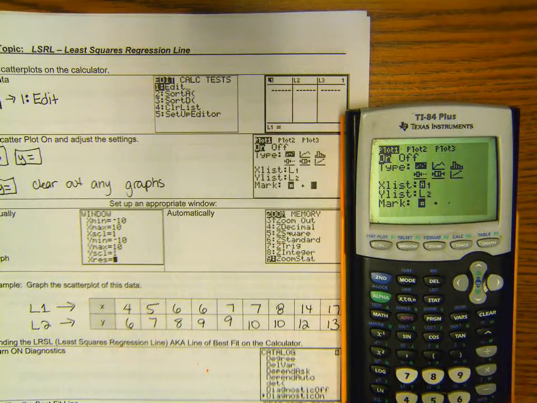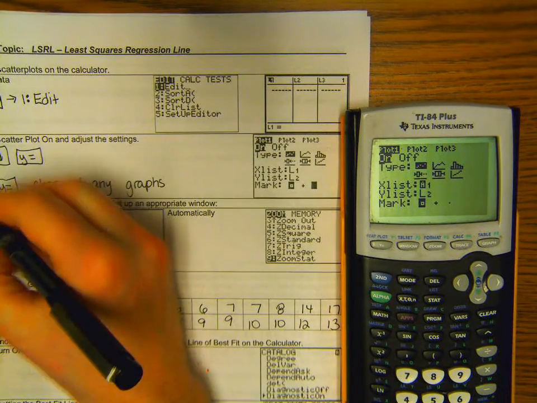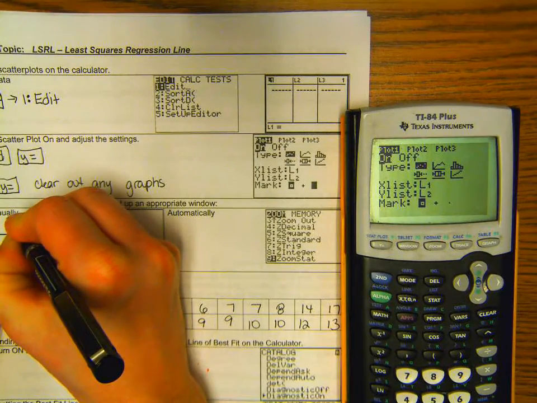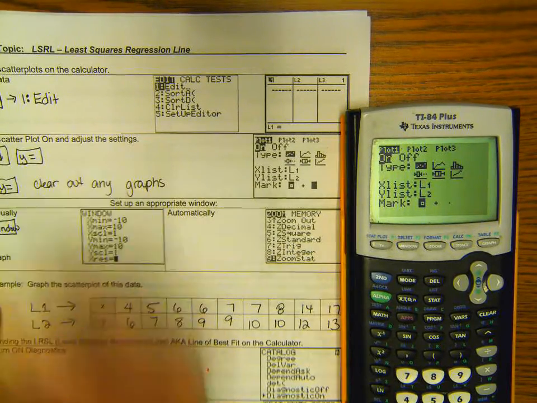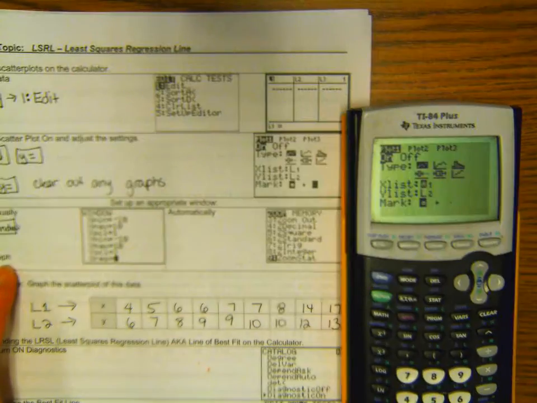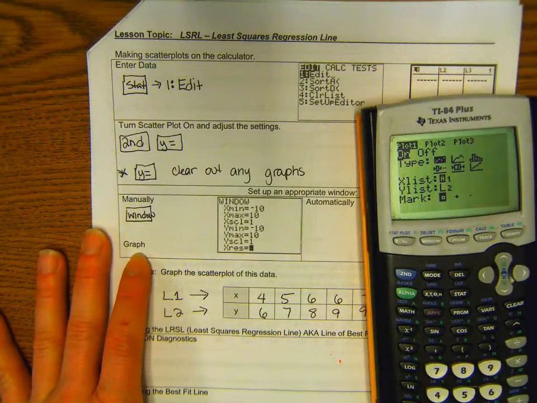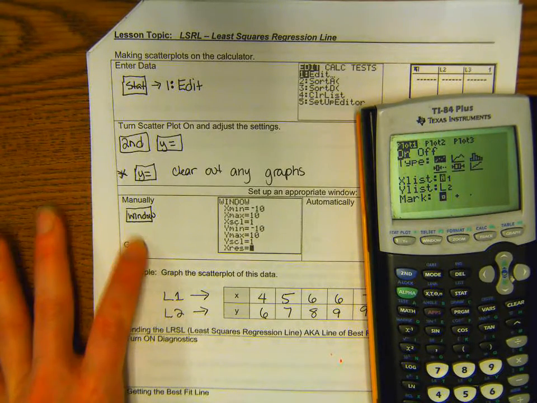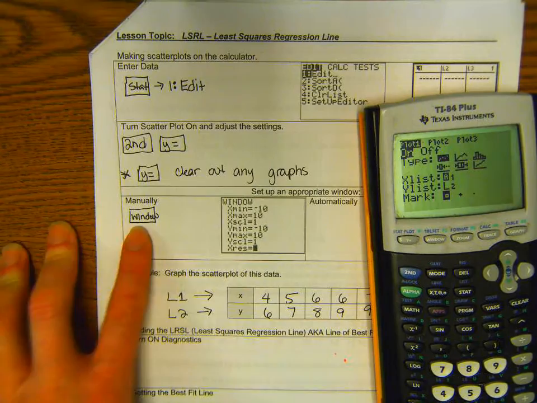Okay? So now all we did is we told our calculator we wanted to do a scatter plot with our data. All right. How do we set an appropriate window? Well, if you want to do this manually, it means if you want to do it yourself, you would press the window key and then you would hit the graph key.